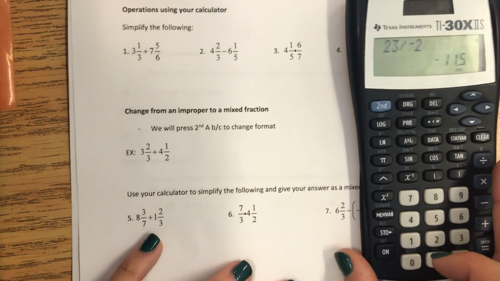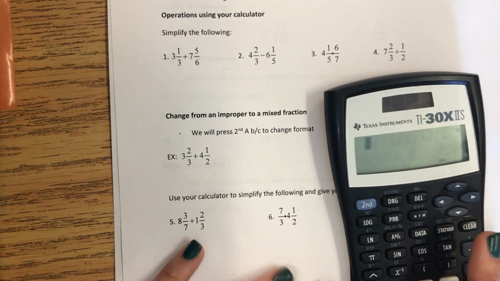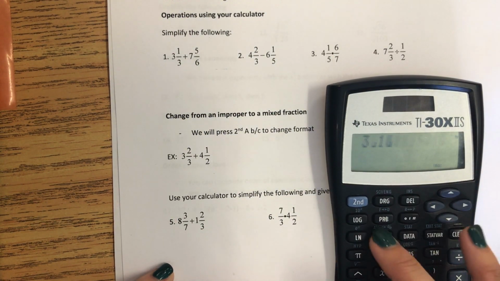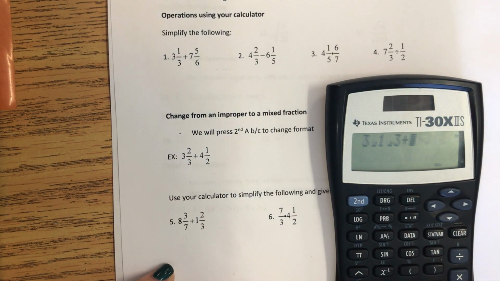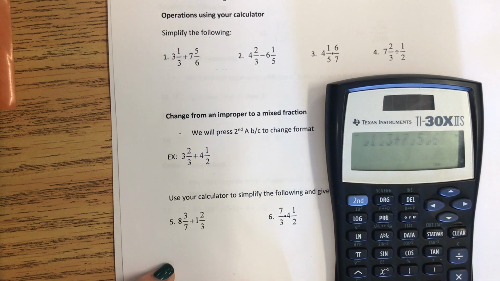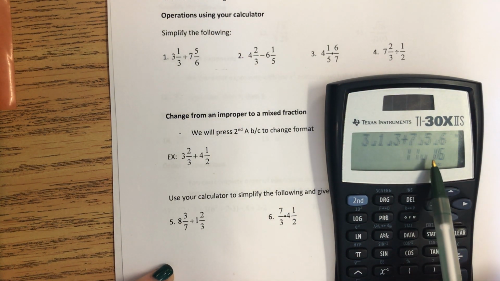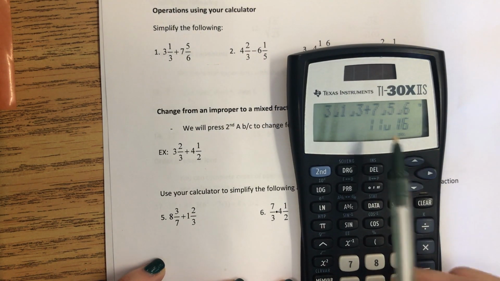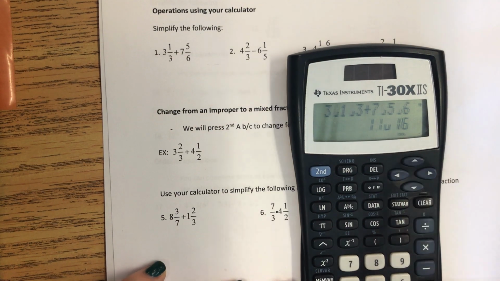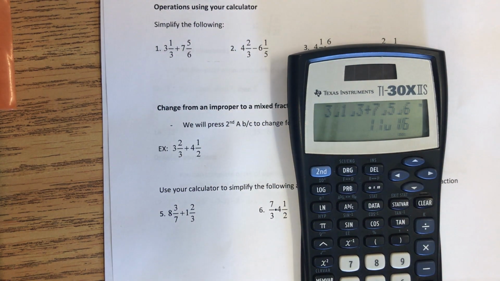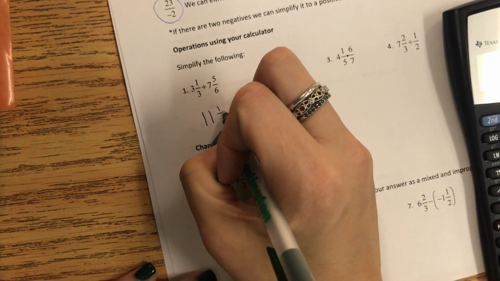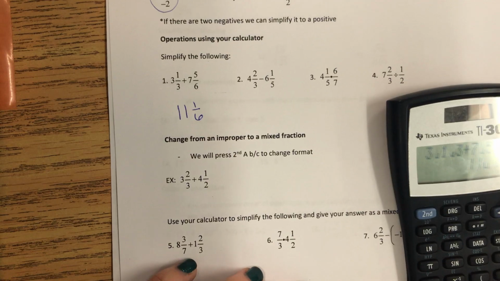Okay, so if we look at a couple examples here, you might want to pick up your calculator and try and type them in and make sure you're getting the same answers. So let's see, if we have 3 1/3 plus 7 5/6. Okay, this U is telling us that we have a mixed number. So this is telling us that our answer is 11 1/6. Okay, so we get an answer of 11 1/6.